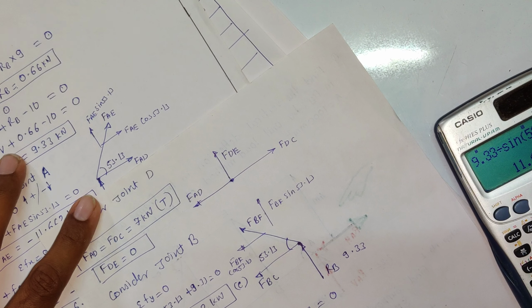FBC minus FBF is negative minus 11.662 cos 53.13 is equal to 0.